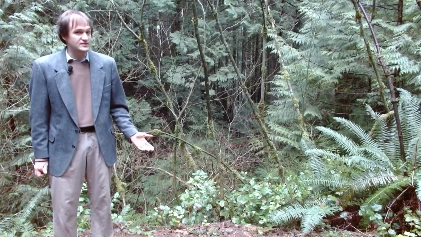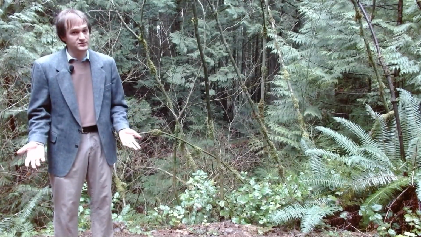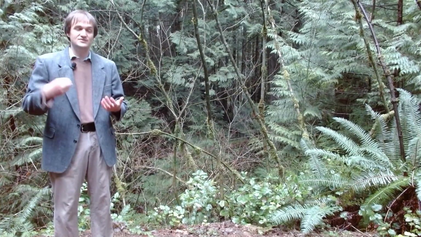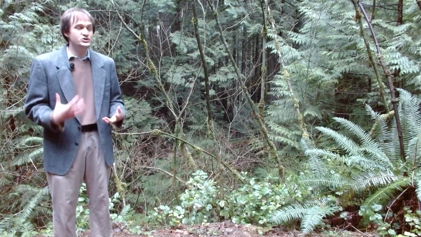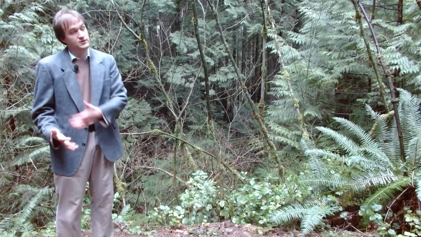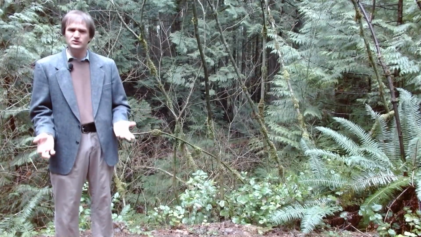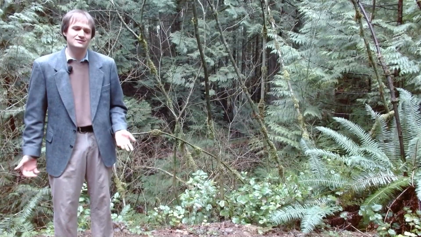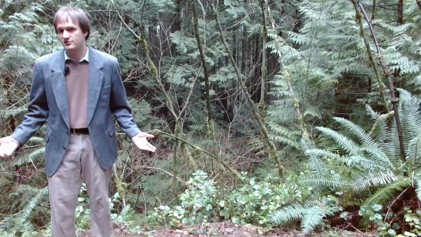So LiDAR is amazing. It's tremendously expensive. It tends to be about as expensive as a field inventory itself. And so it's a hard sell. Every major forest timber company out there already has a LiDAR program. So they're already sold on it. The carbon world is not sold on it yet. And I think there's a couple of reasons for that. And one of them is just that the carbon world moves kind of slow.